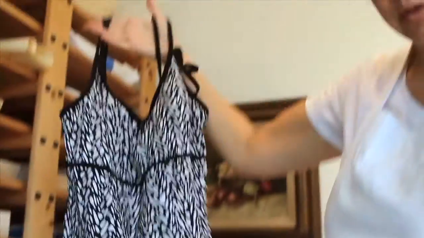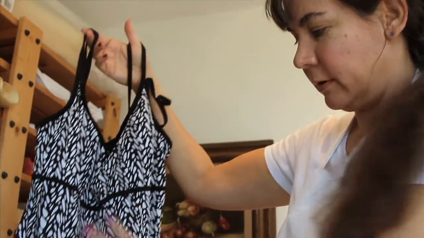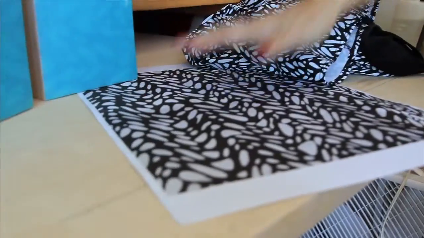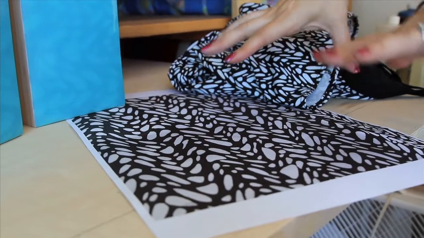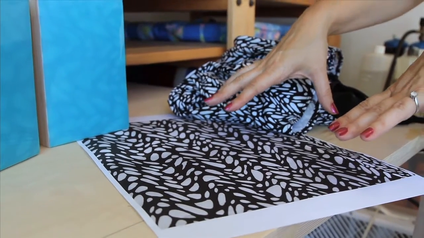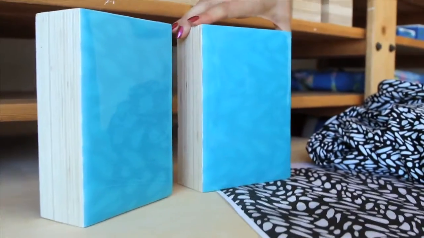So this is the actual bathing suit that I wore. I photographed the pattern from it, which I then print out. From there I get the template for the pattern, and then these are the finished version of that pattern.